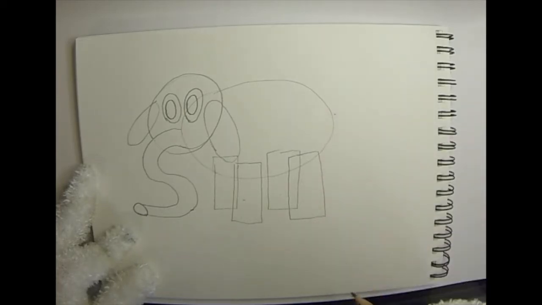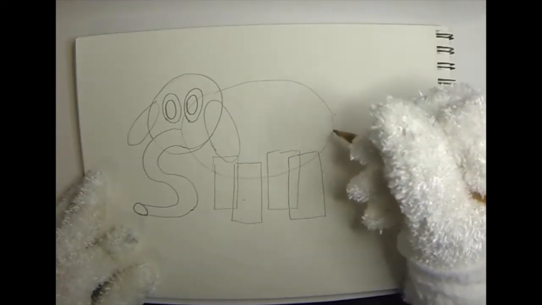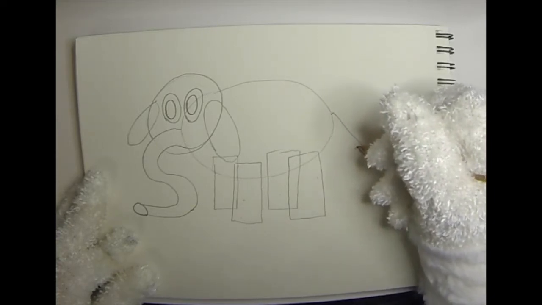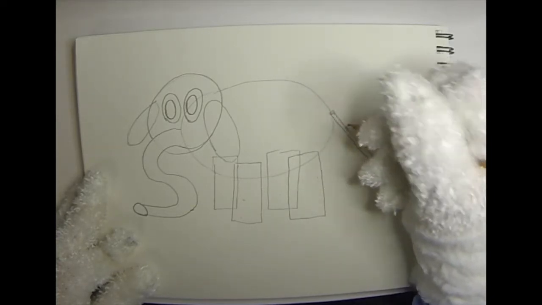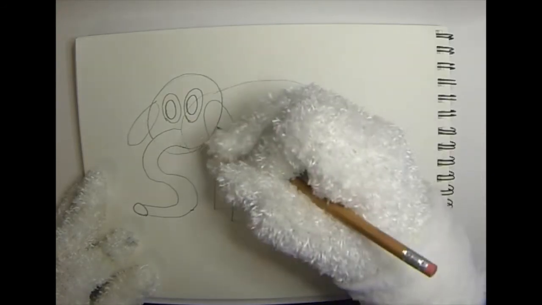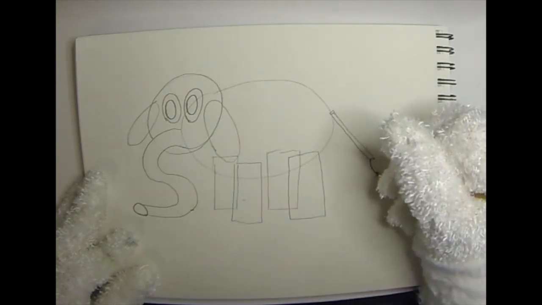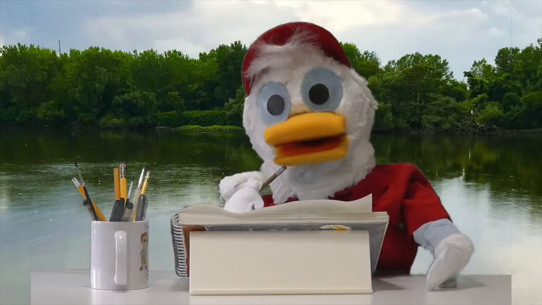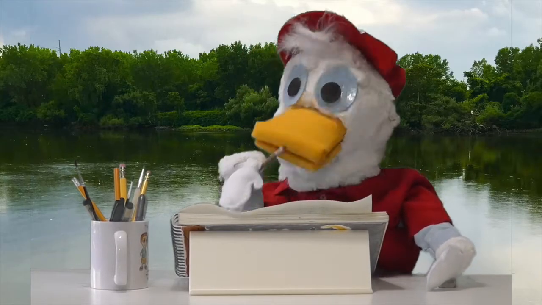And now, we're going to make one more rectangle right on the back. And this one's going to be long and thin for, can you guess? Right, the tail. And now I'm going to add a little oval shape at the end for that little puff of hair. How's yours coming along? I can't wait to see it.